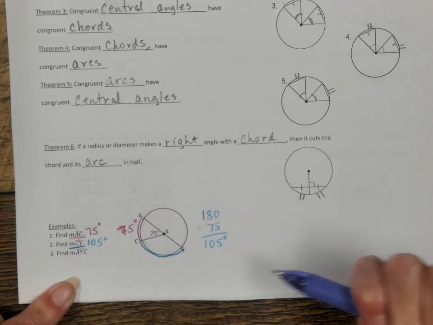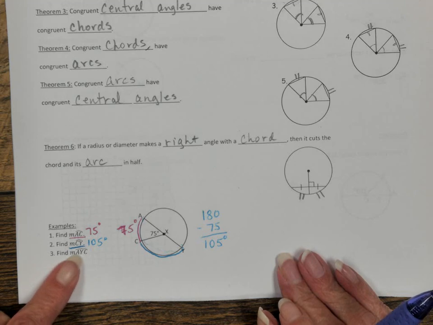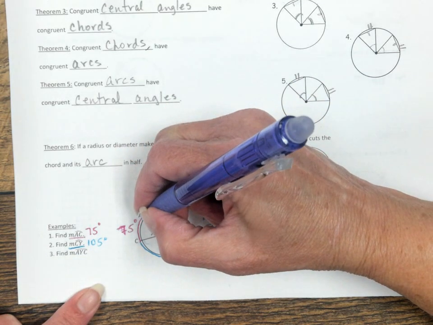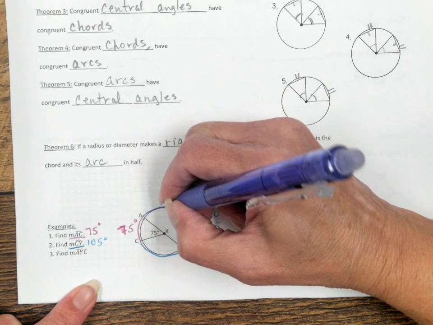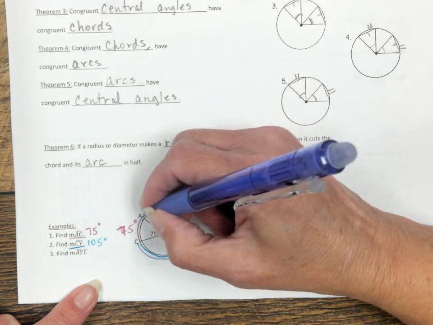All right, I'm grabbing my purple. Now I'm asked to find the measure of arc AYC. Start at A, go through Y, end at C.